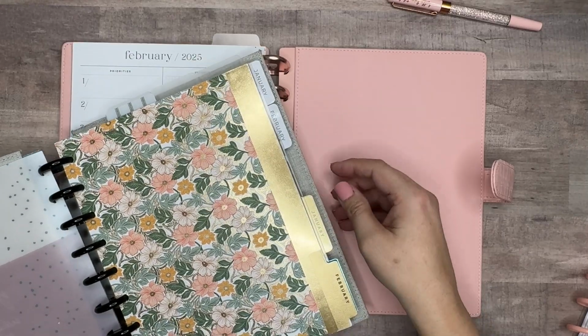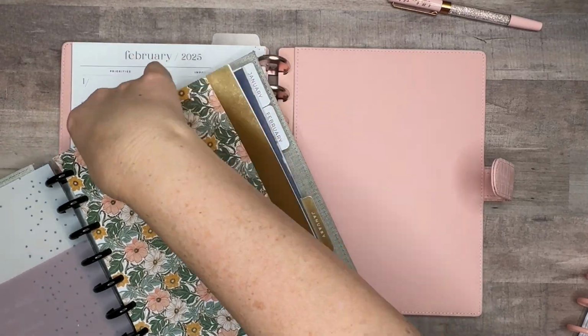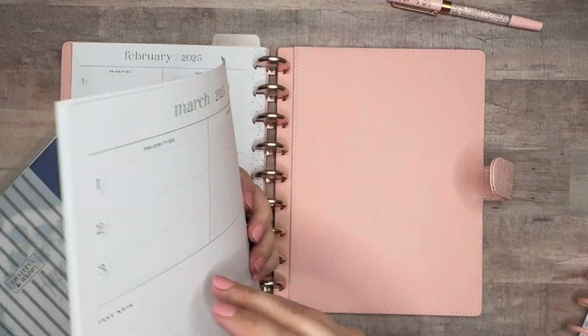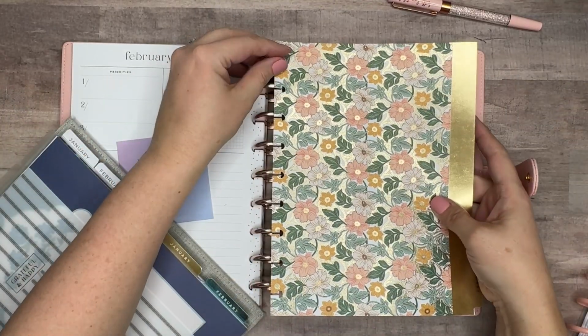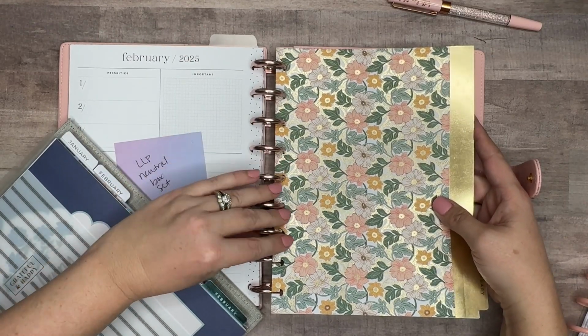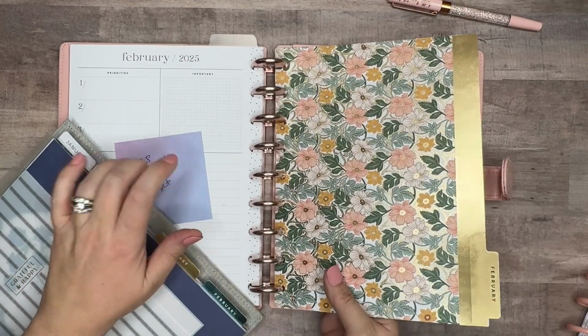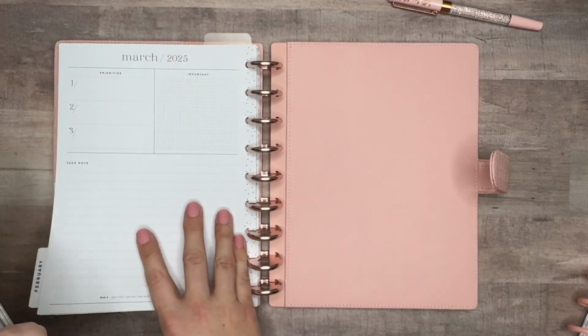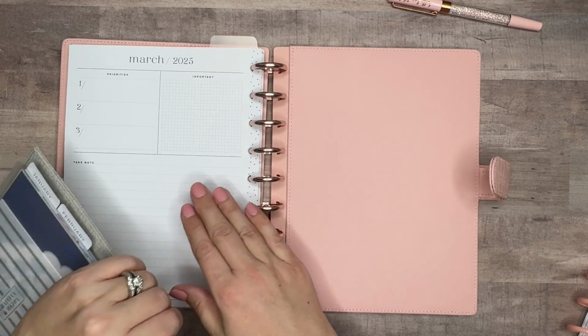All right, the next section that we're gonna pull in is February. And it hasn't been decorated or anything like that. It's gonna be our current month. Sometimes I'll put Post-its on pages when I plan out my spreads and that sort of thing. So that's what you're seeing there. All right, so that's February.